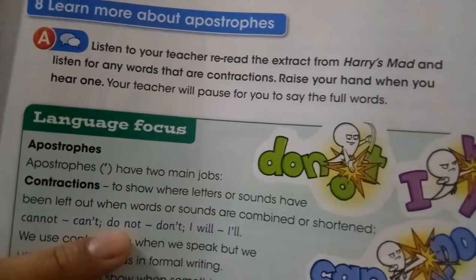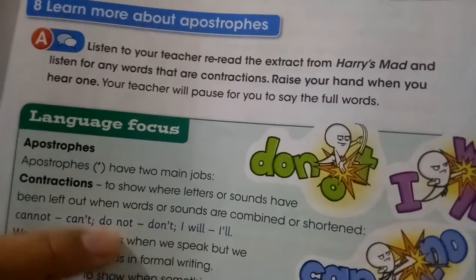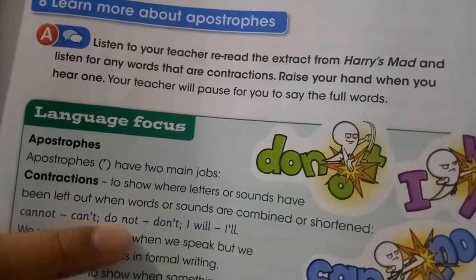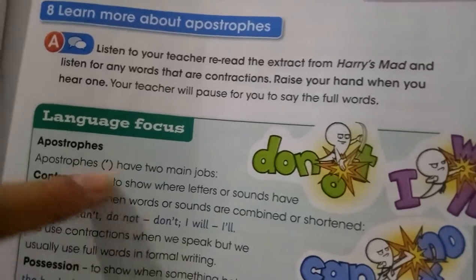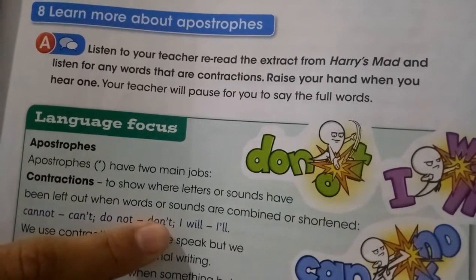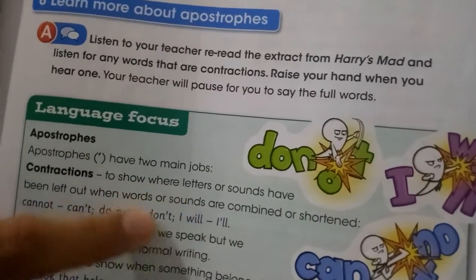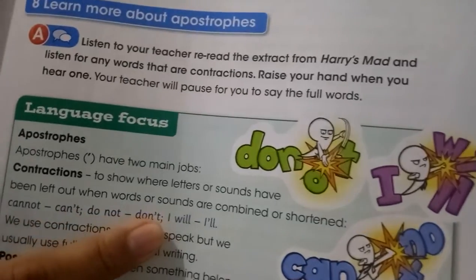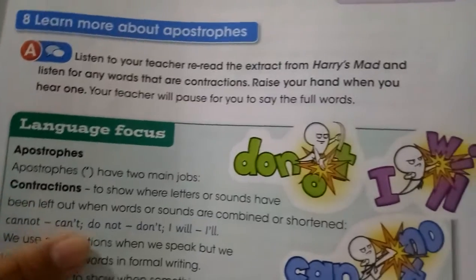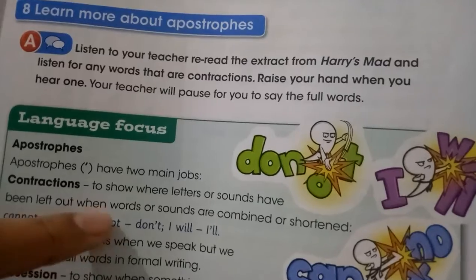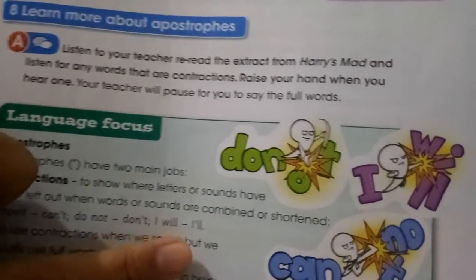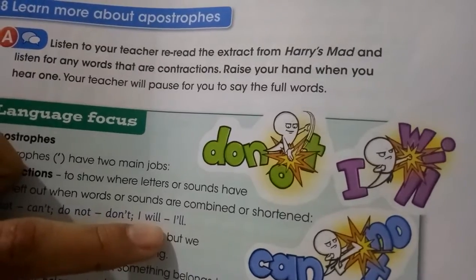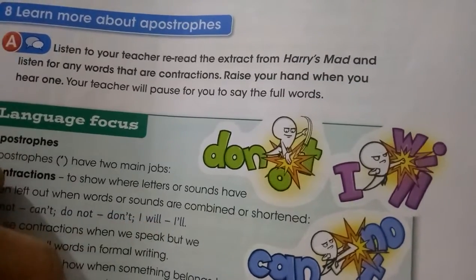Another example we have here, do not. We remove the O, and we put do and not together and use the apostrophe and you say it don't. So don't is a contraction of do not because we remove the O and then use an apostrophe. The third example we have, I will.